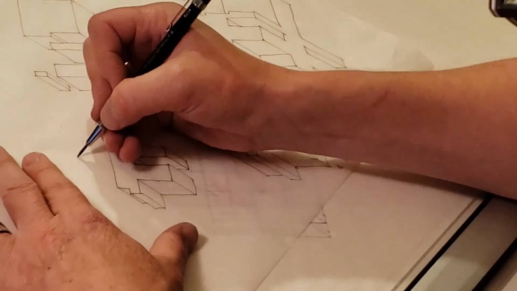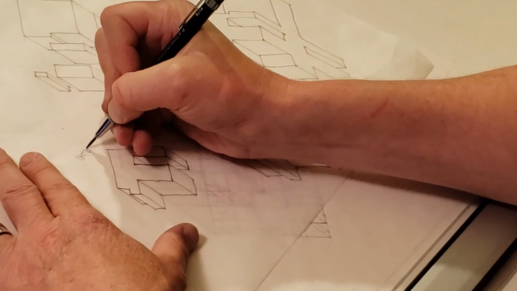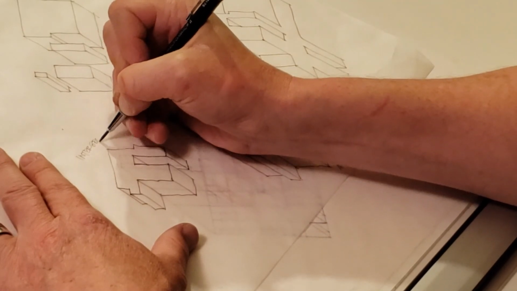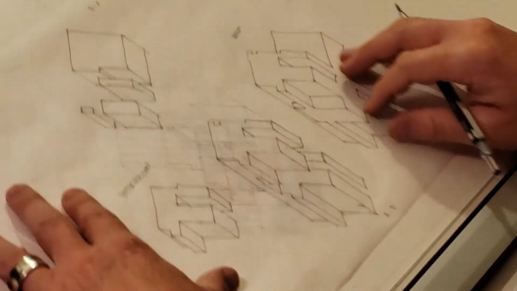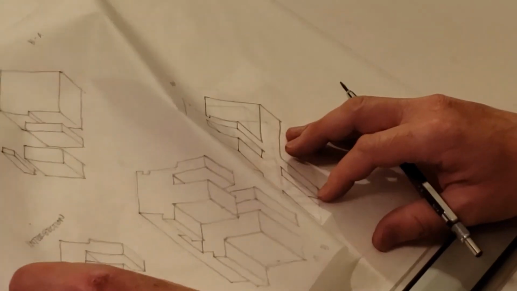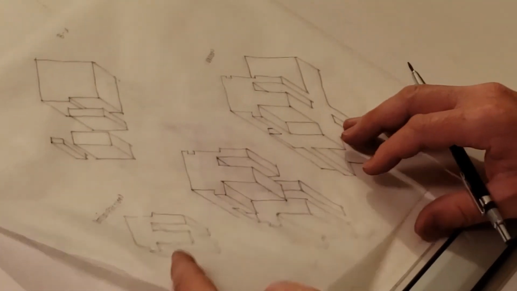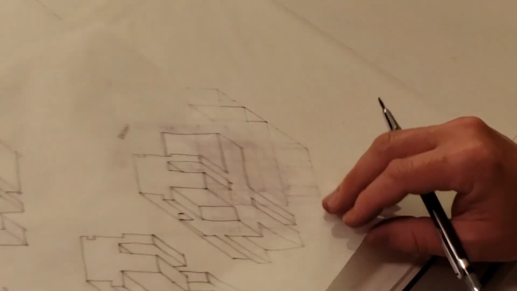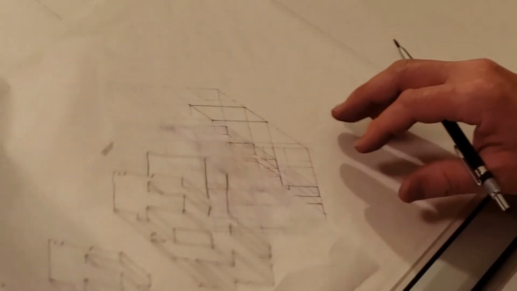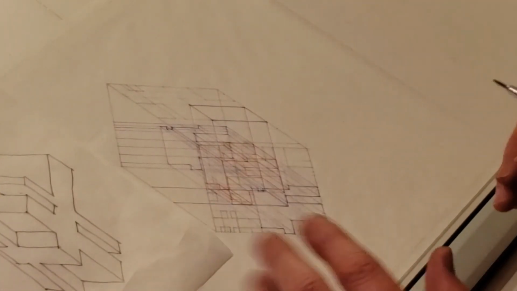Yeah, intersection. Okay, so two simple shapes, and then one simple shape and a more complex shape. That's basically the process of looking at individual interactions.